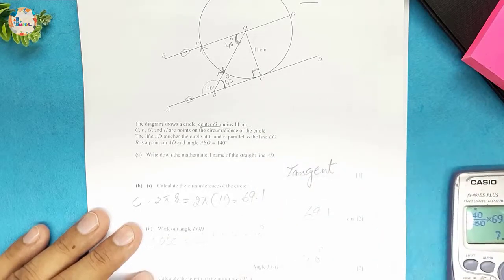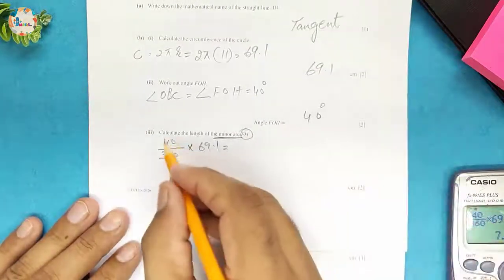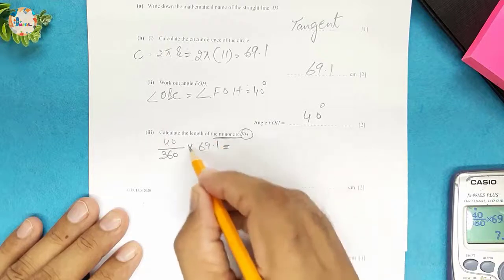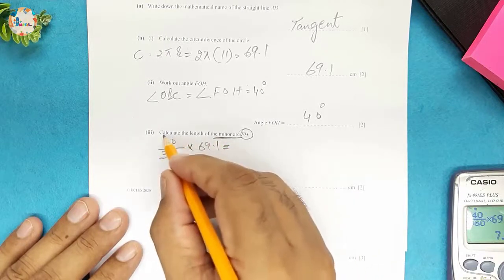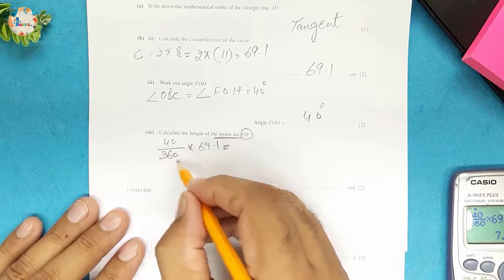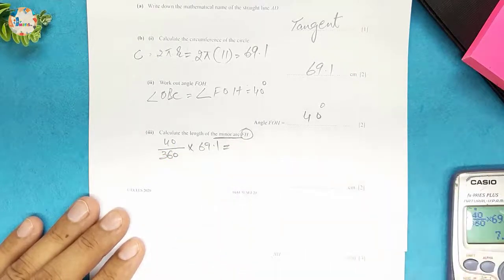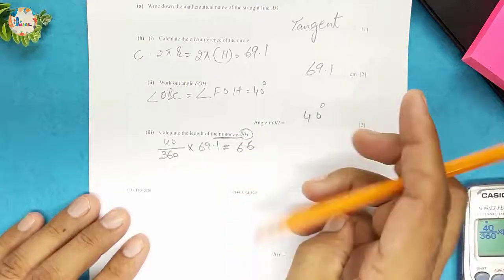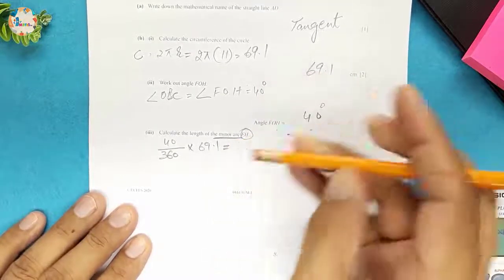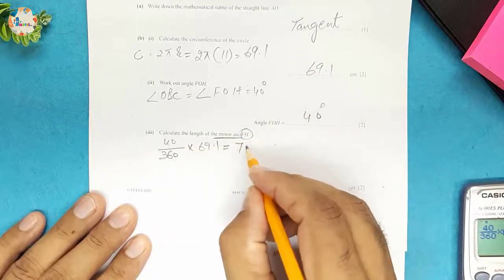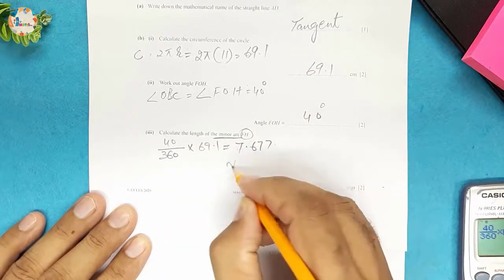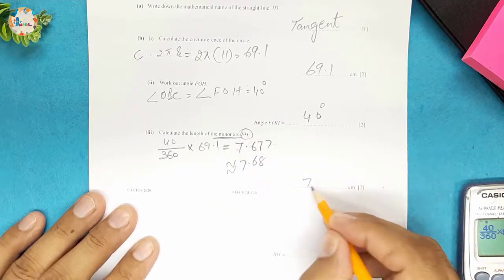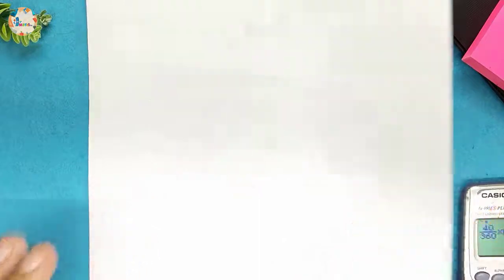7.677. So we can write here, this is 40 degrees divided by 360 multiplied by 69.1, and this is the total circumference. This is the angle of the minor arc. This is the total angle of the circle. So this results in 7.677, or we can write 7.68, and this will be equal to 7.68, the answer.